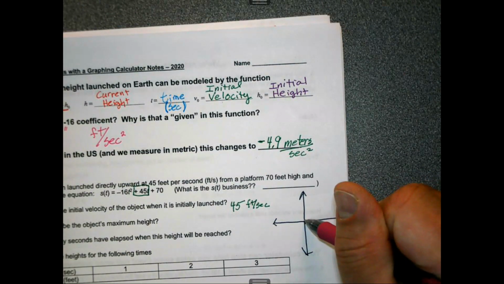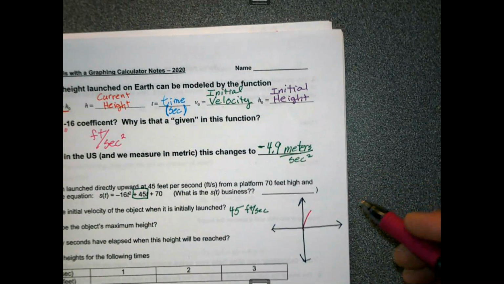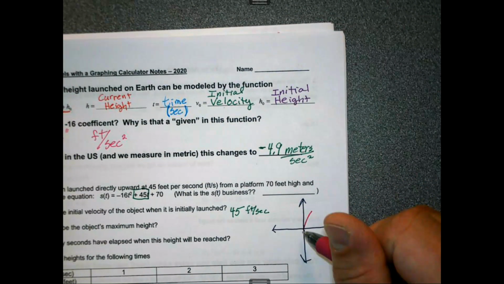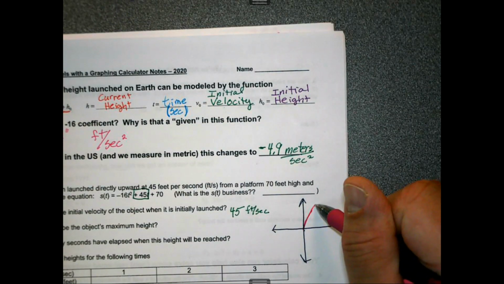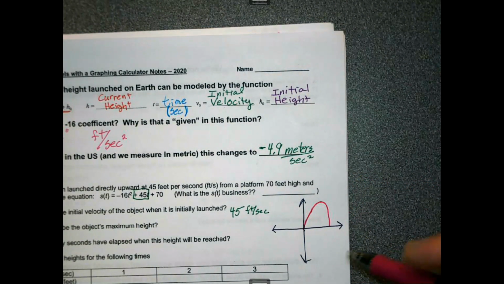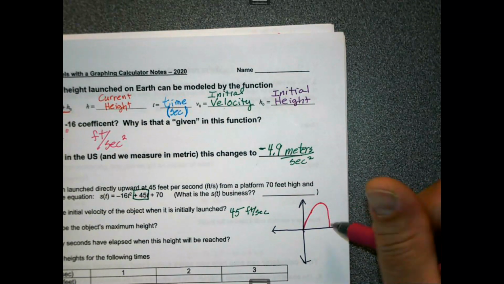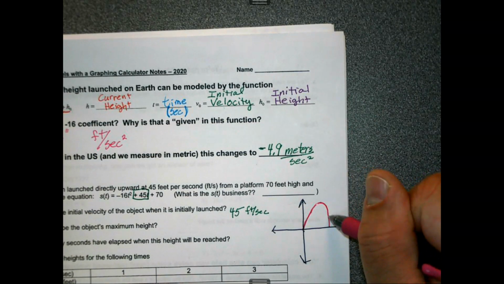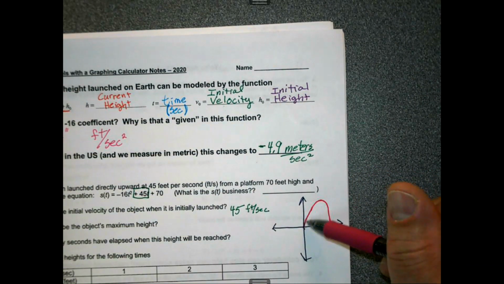and has initial velocity, and eventually it's going to run out of speed, right? Either it's going to run out of fuel or it's going to have to come back down to Earth, if it's a big rocket. It could be just a model rocket, and then it's going to hit the ground, right? So again, our initial velocity is 45 feet per second.